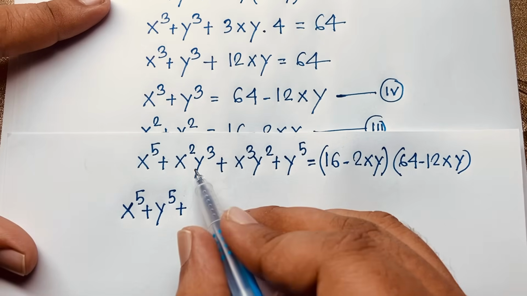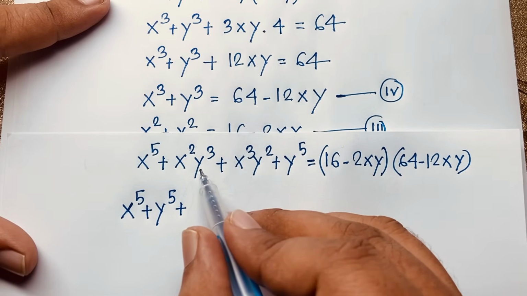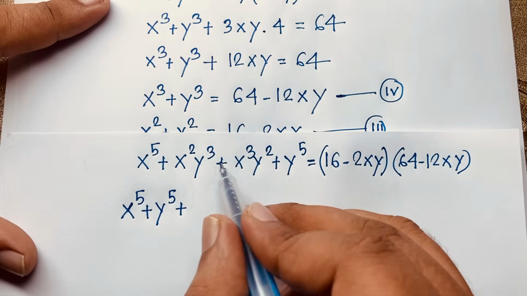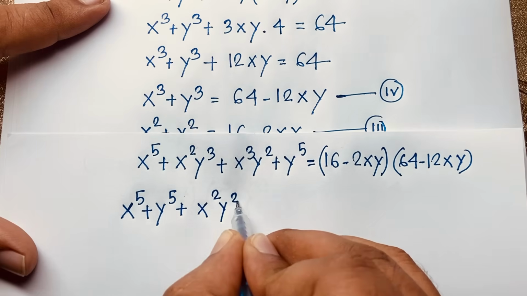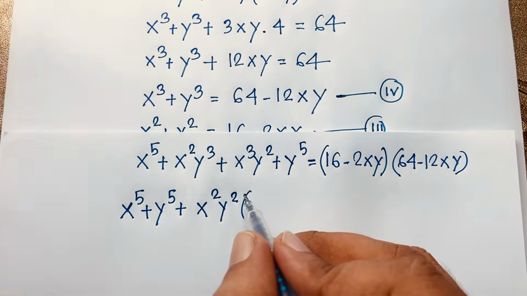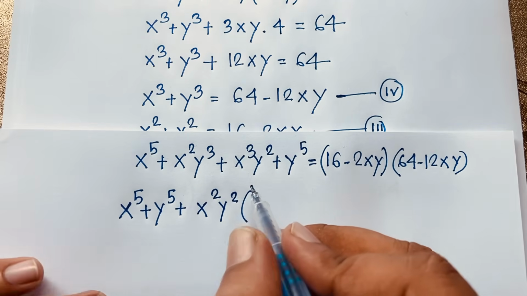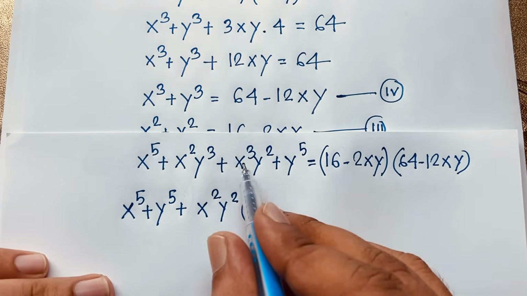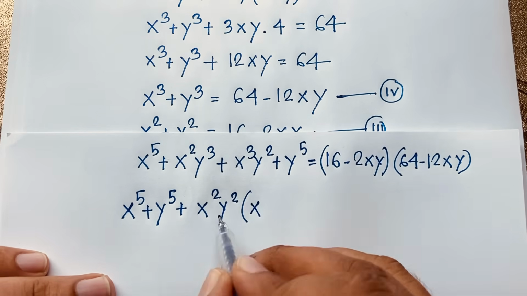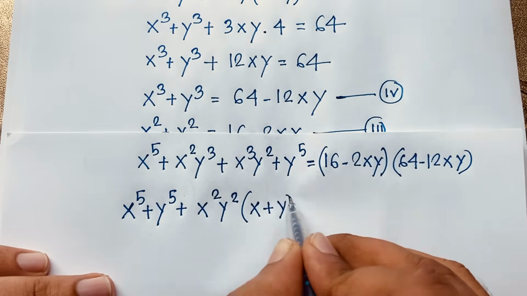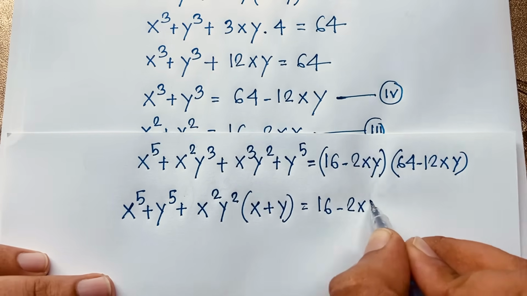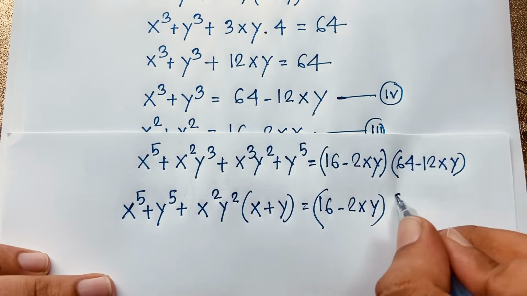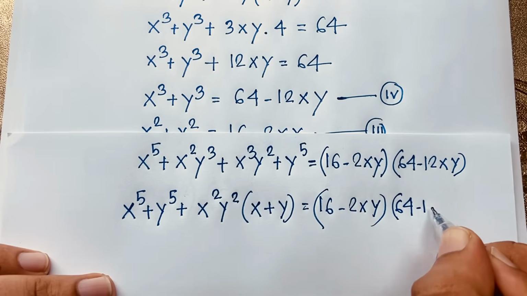Then here you can easily see x squared plus y squared is common. So if I take x squared plus y squared common, and this is x squared, and this is y squared. Then you can easily divide this, it will be x, and divide this, it will be y, and this is equal to 16 minus 2xy times 64 minus 12xy.